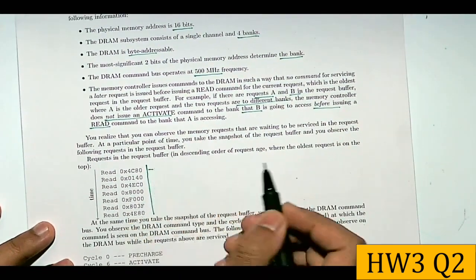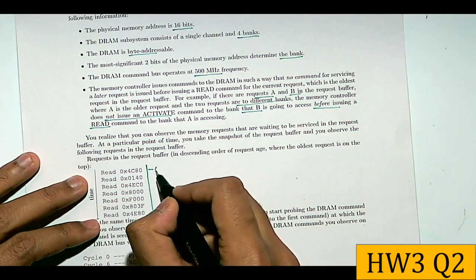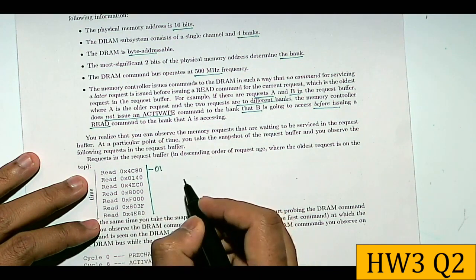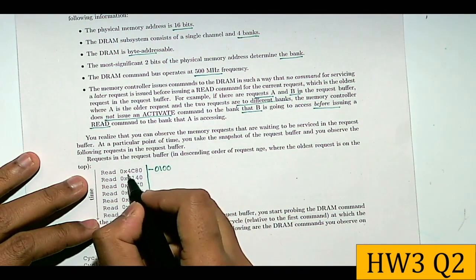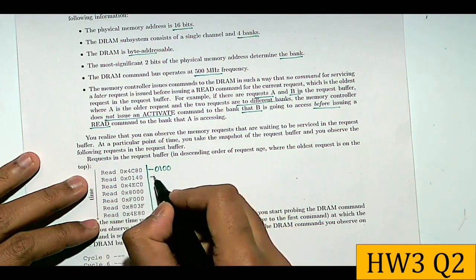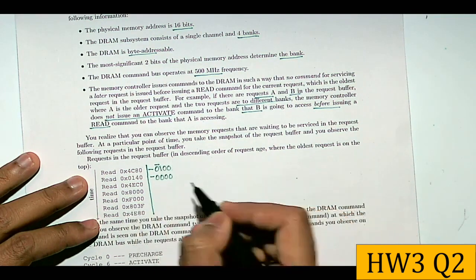So this guy actually goes to bank 0100, so that means bank 01. Am I right? Yeah, so 01. So I'm just decoding the first hex digit. The second one would be 0000. So the first two digits basically give you the bank ID.